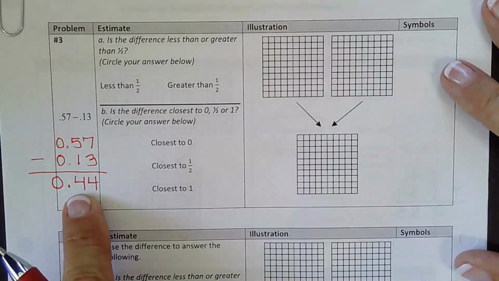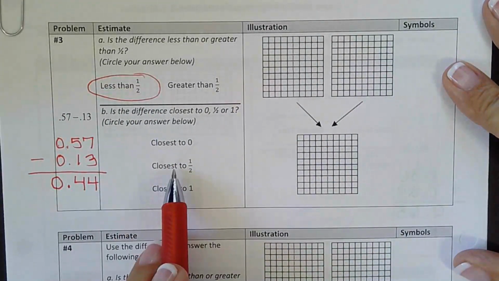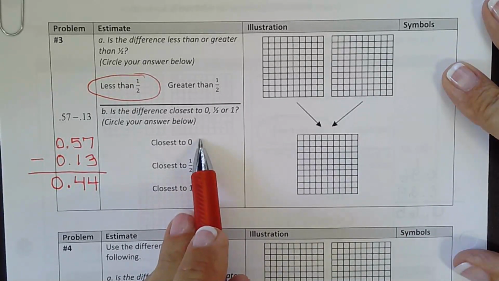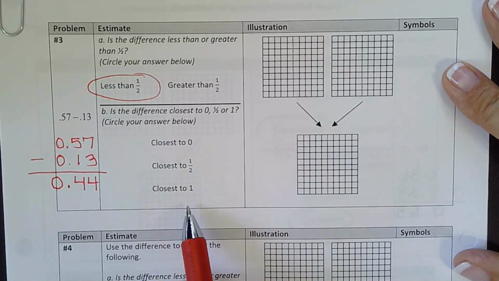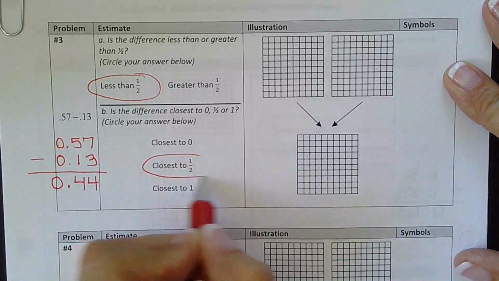Okay, so it's less than 50, so it's less than a half, but it's only 6 units away from 50, so that means it's closest because it's 44 units away from 0, 56 units away from 1, but only 6 units away from 0.50, so closest to a half again.